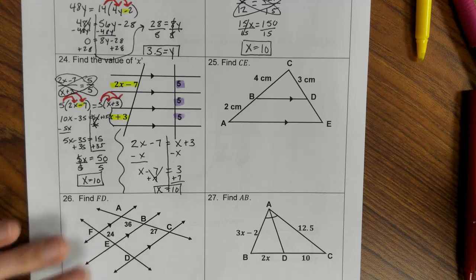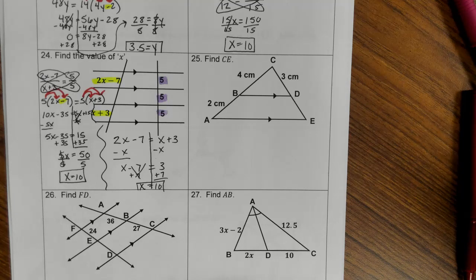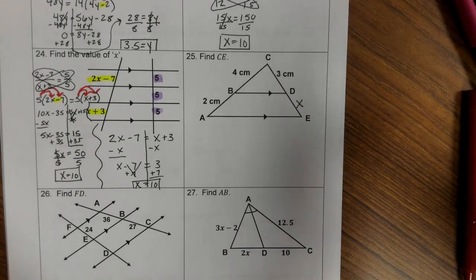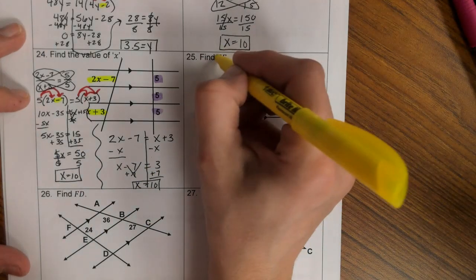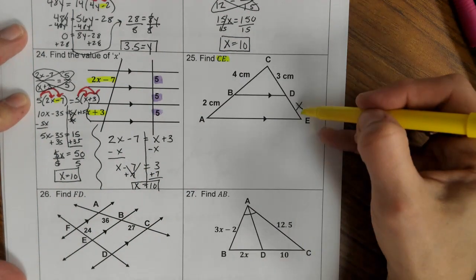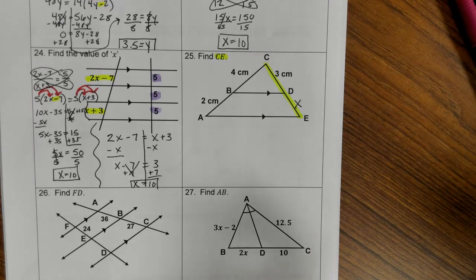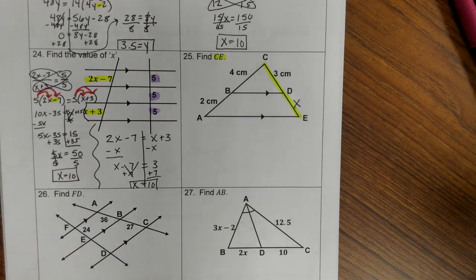Now, number 25. First thing we need to notice, so we do not lose points, is what do they want? We're missing a part here, we've got to find it. Read your problem: find CE. This is DE, but I want to find this whole thing. So I've been telling my students, highlight what they want you to find, and if there's a picture, highlight that part as well. That way it stands out and gives us more of an opportunity to not forget.